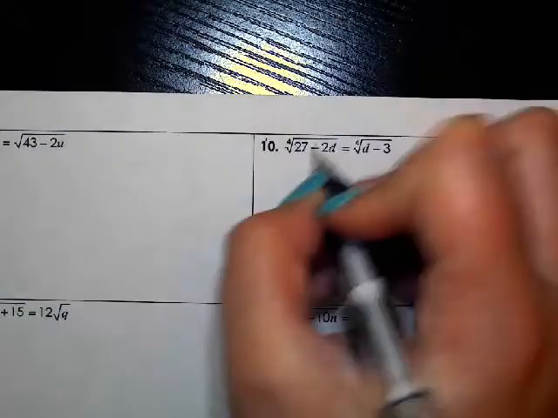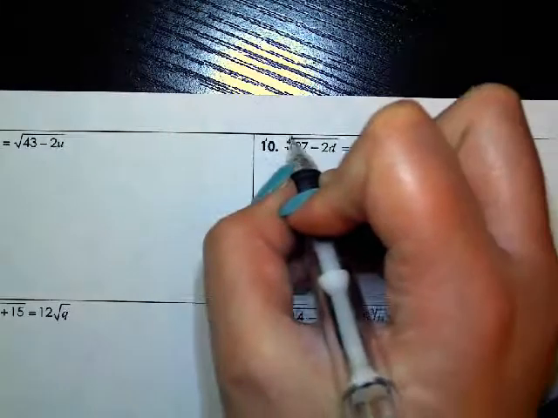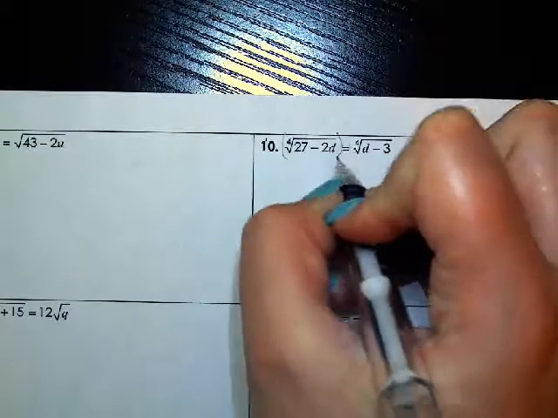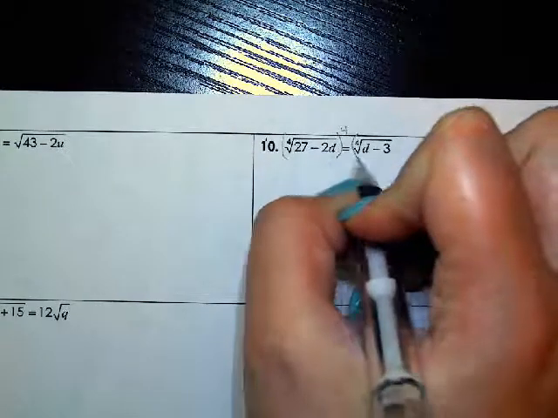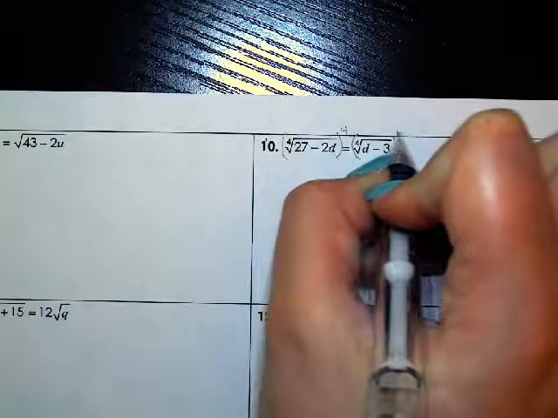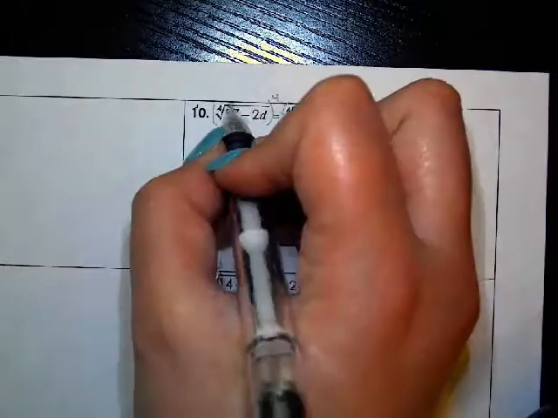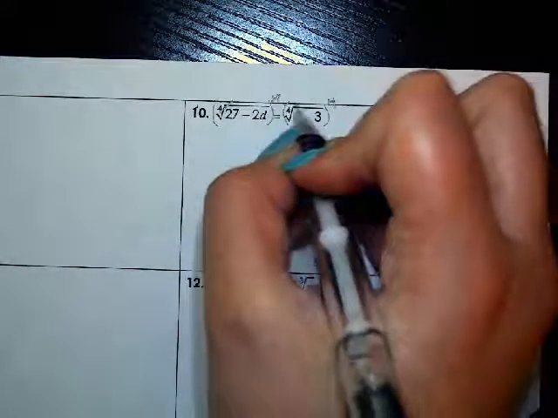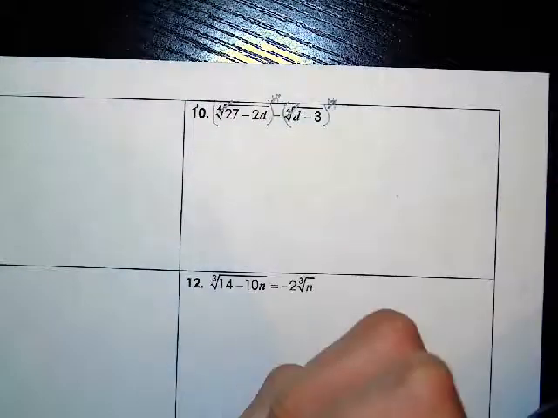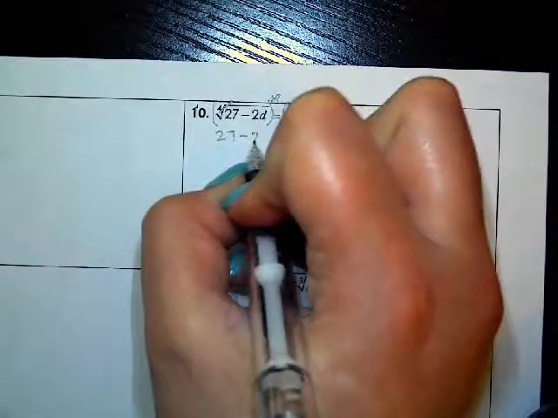So for this one, we're going to raise this side to the fourth power, and we're going to raise this side to the fourth power. So that's going to cancel out the fourth root. That's going to cancel out the fourth root. And so we're going to have 27 minus 2d equals d minus 3.